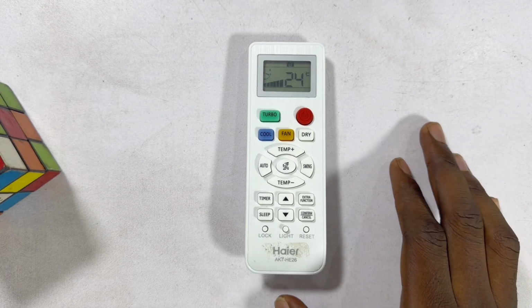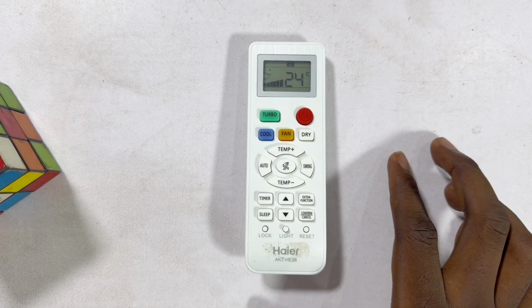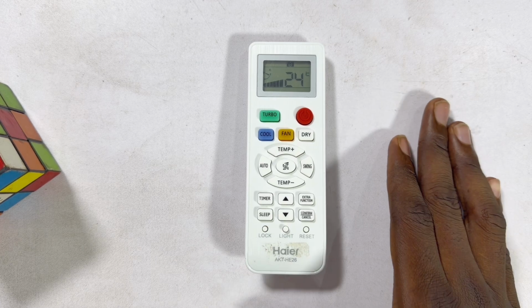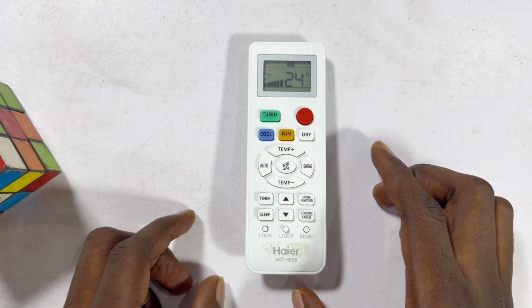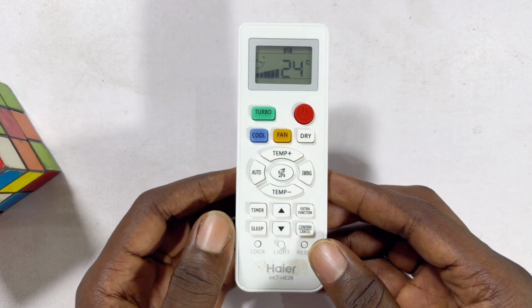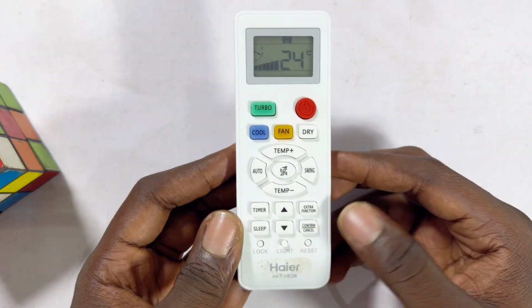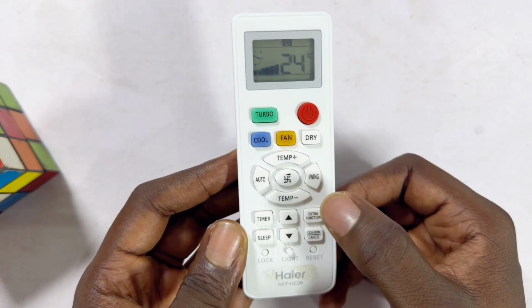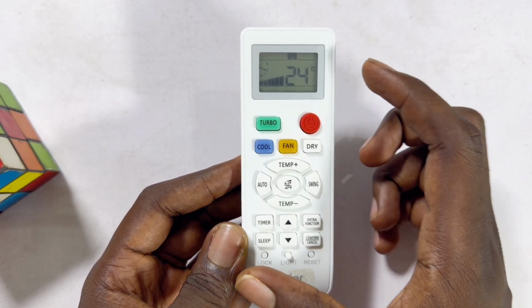To change the temperature reading of your Hisense air conditioner from Celsius to Fahrenheit or from Fahrenheit to Celsius, there are basically two ways to go about it. For the first method, you want to get your Hisense AC remote control, and if you have the extra function button just over here, you want to go ahead and continuously tap on it until it gets to Fahrenheit.